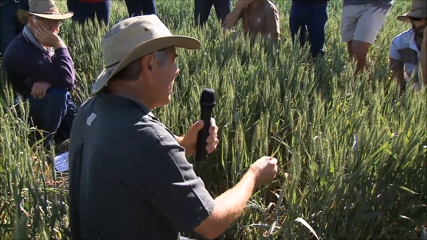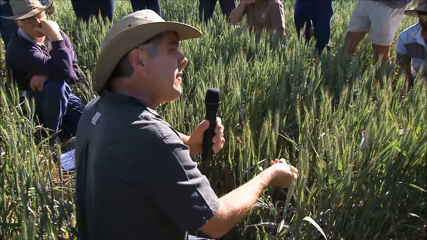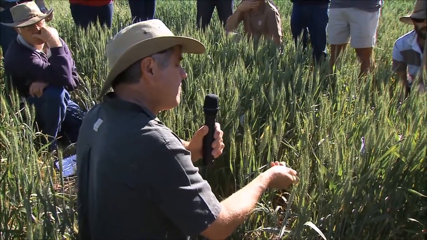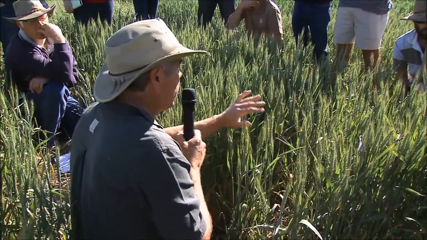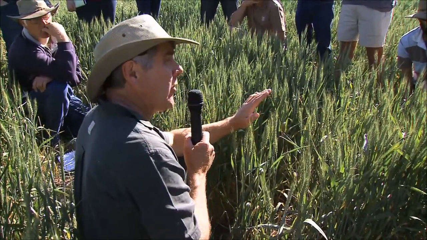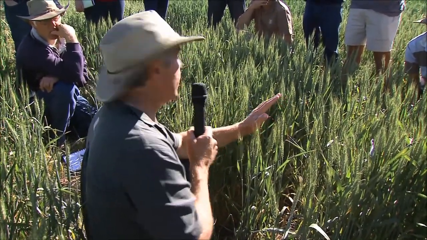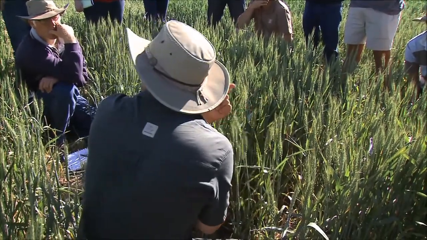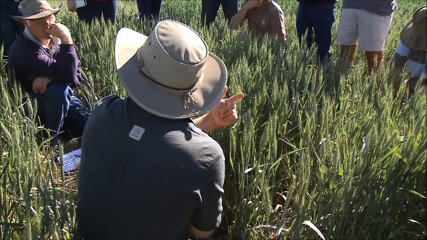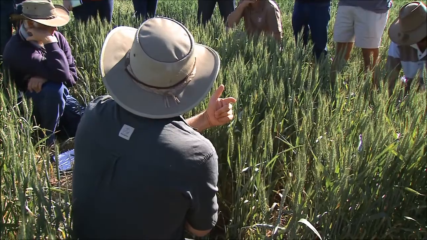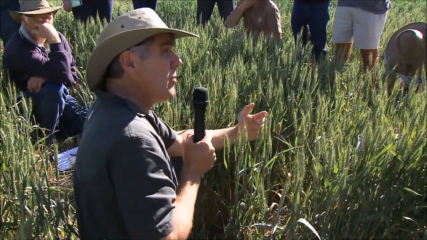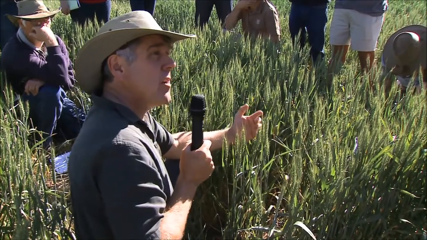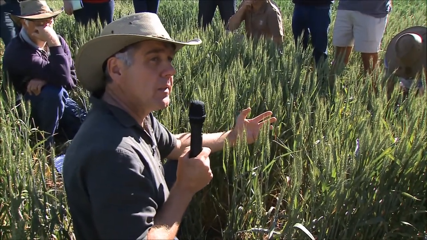Biotrophs actually require a living host. So this is why we talk about the green bridge for stripe rust, because it can't physically survive without actually having another living host to go to. It can be pretty dormant in those living hosts, mainly because it's too warm.